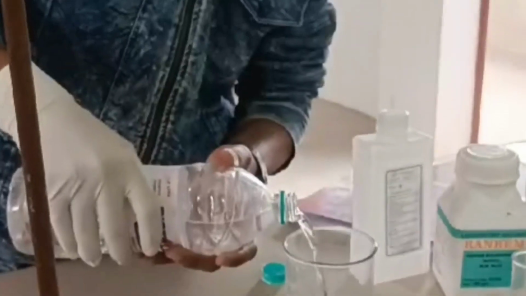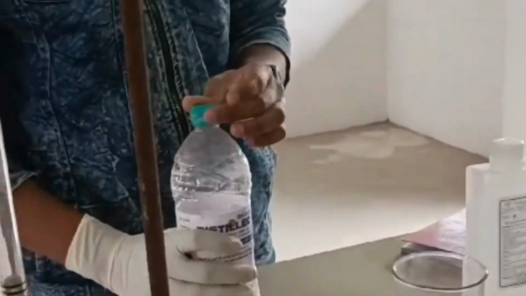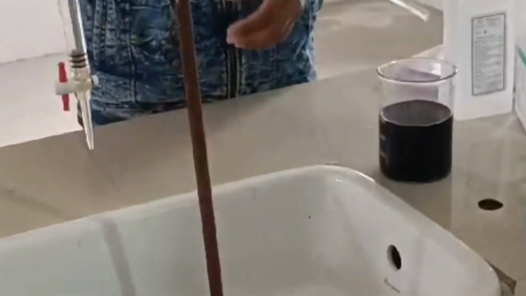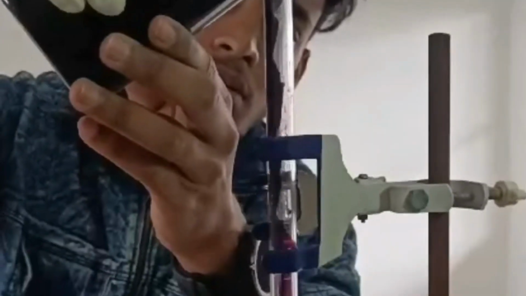After stirring it properly, you will be given an unknown strength of KMnO4, which you have to put in the burette up to the 0.0 mark.